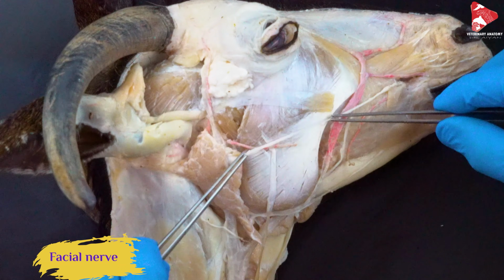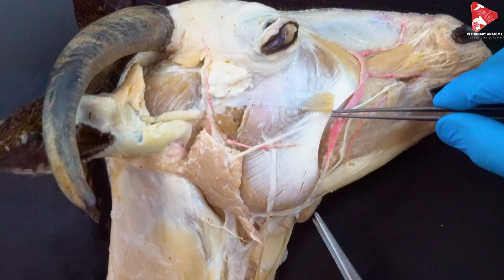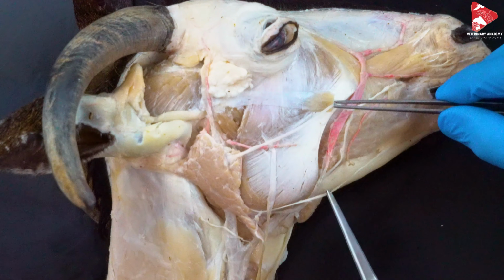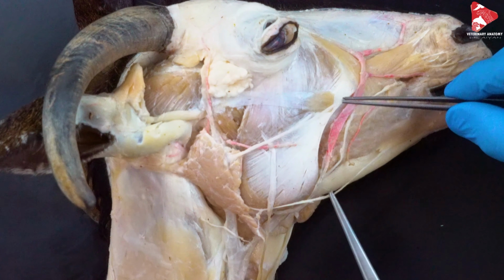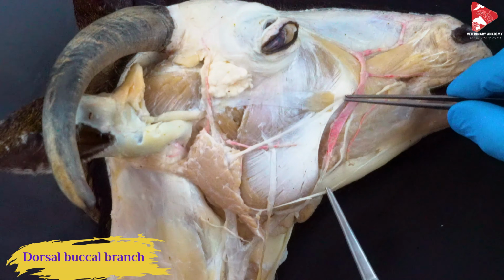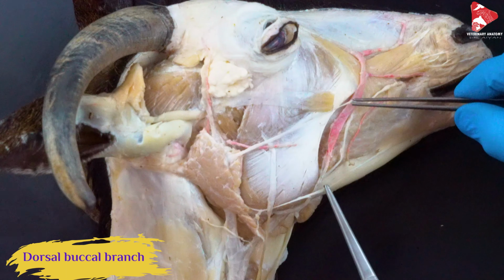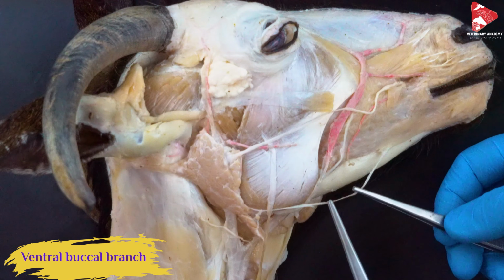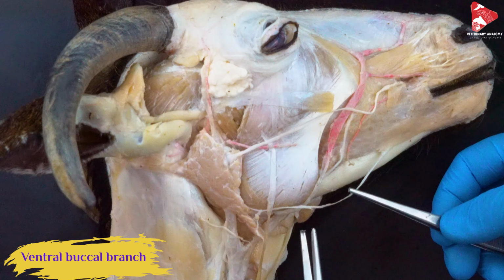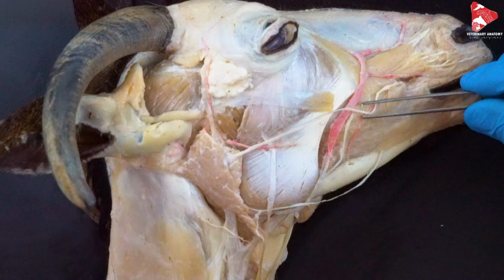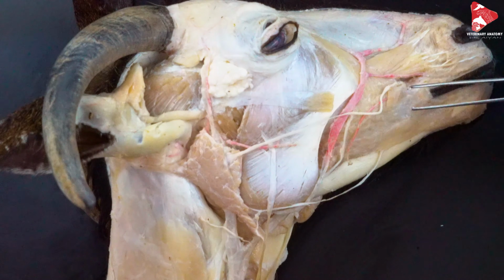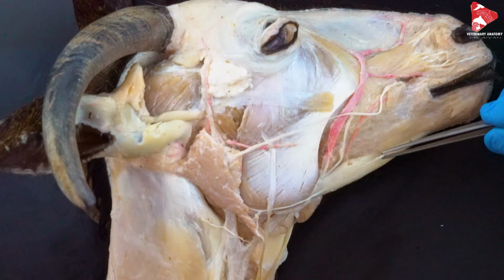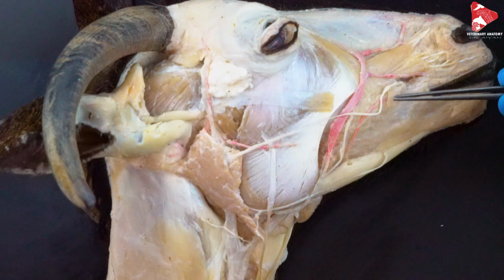And the two main branches we can find here are this one here and that one there. The upper one is the dorsal buccal branch of the facial nerve, and here is the ventral buccal branch of the facial nerve. So these are the two branches of the facial nerve, here and there.